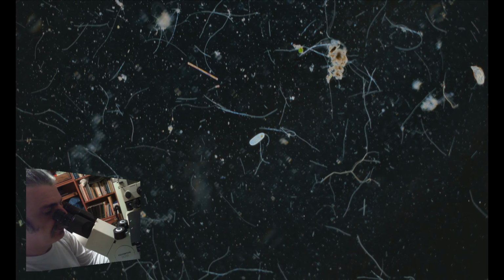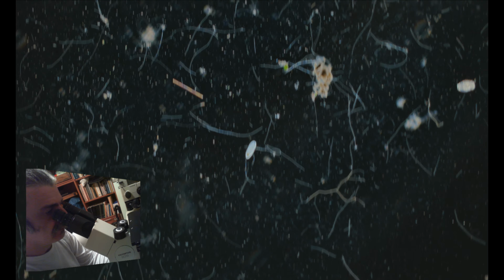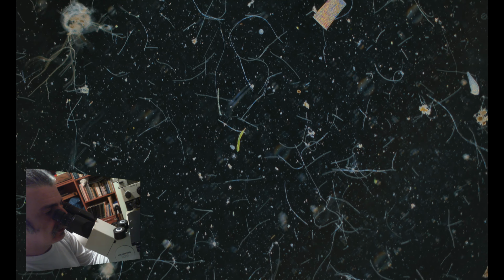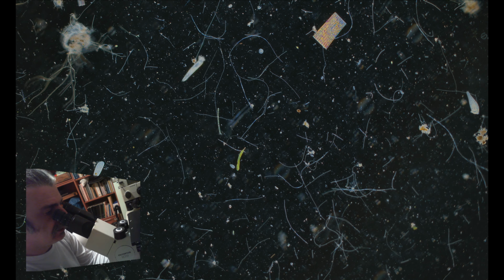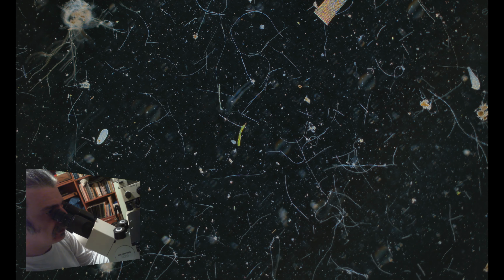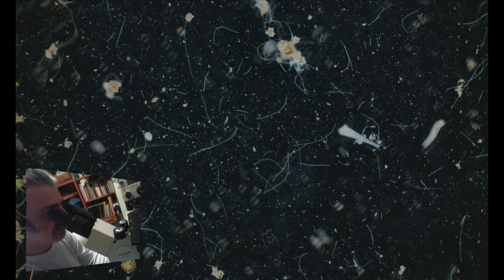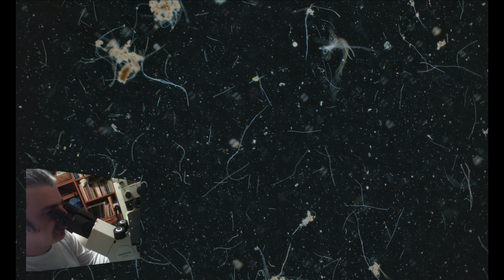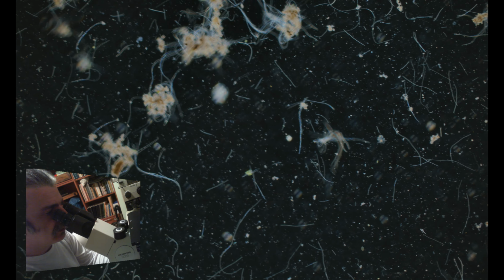Here's another ciliate, probably a frontonia, we'll see it later. We can see this green bar in the middle, it's a euglenid. Again, we'll see all those creatures in detail very soon.